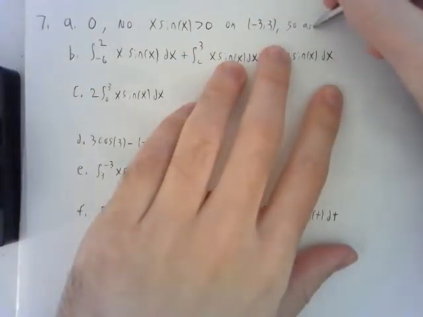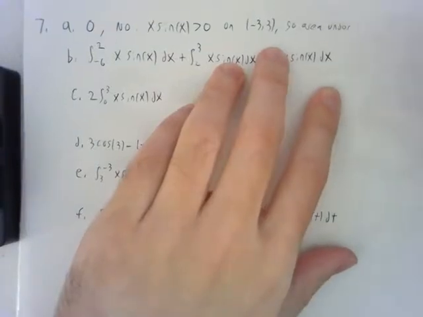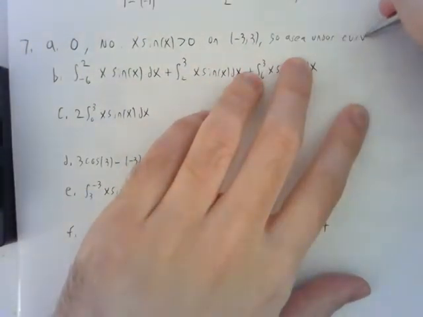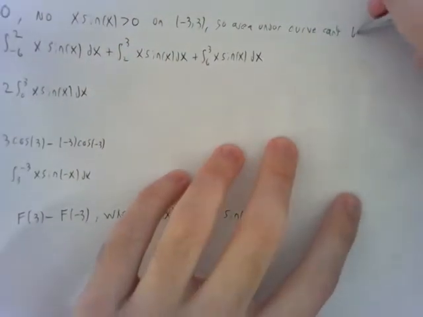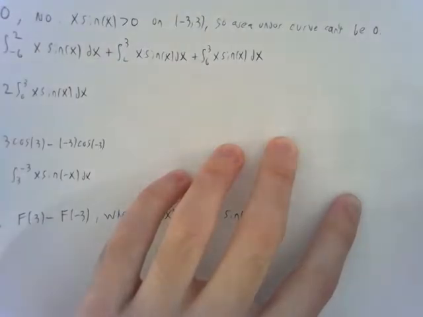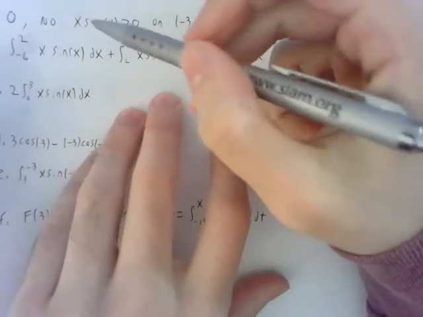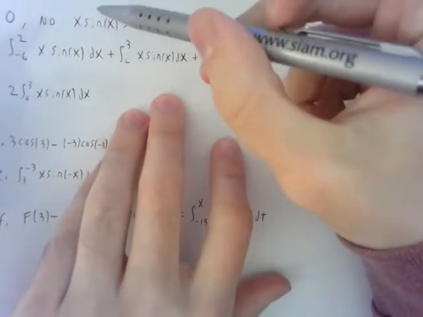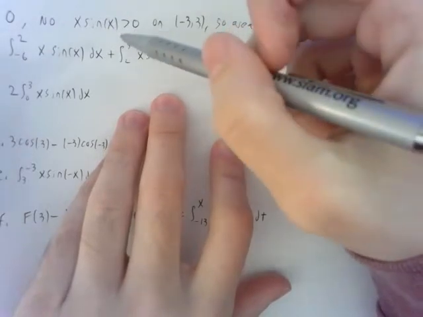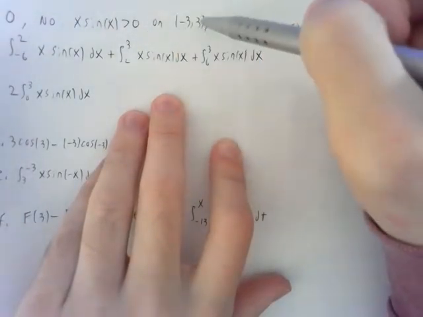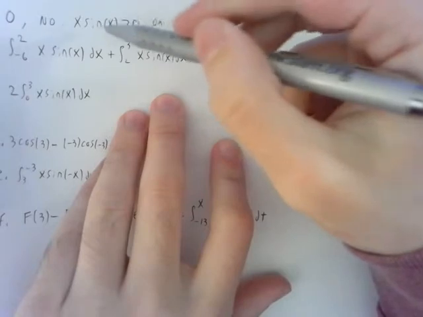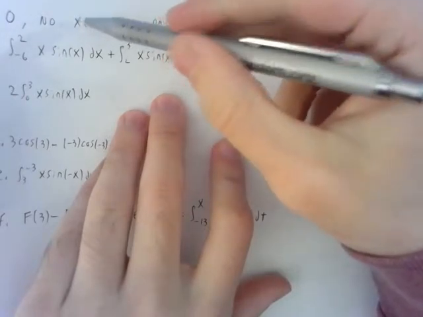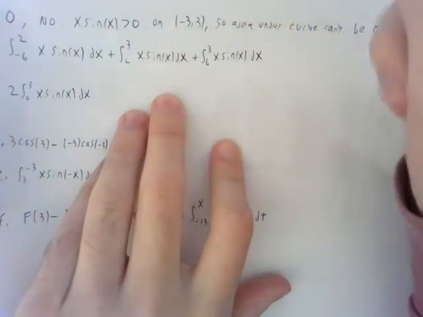So the area under the curve can't be 0. How do we know it's positive? Well, sine of x is positive between 0 and pi, and 3 is less than pi, so sine of x will always be positive if x is positive. So that means when x is positive, they're both positive.